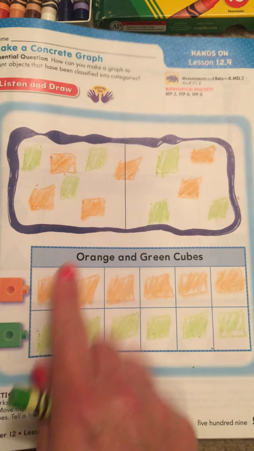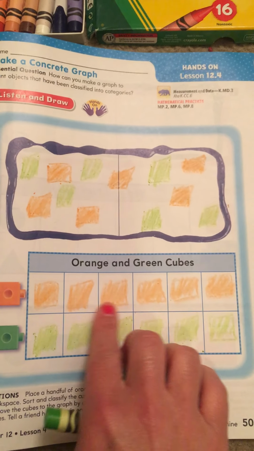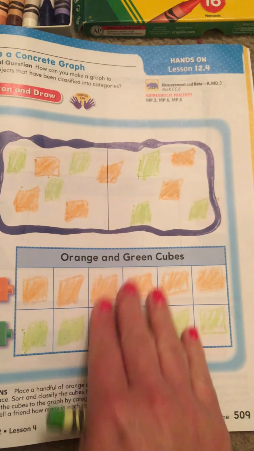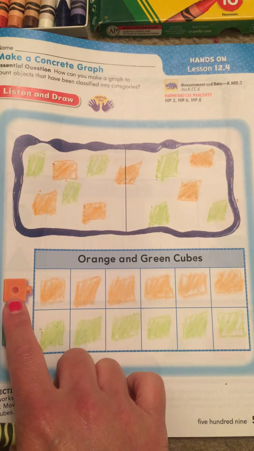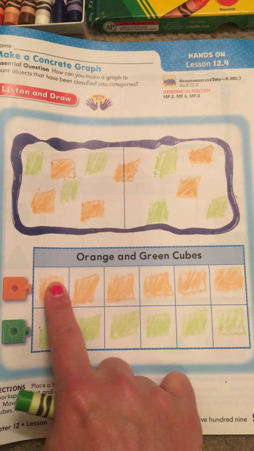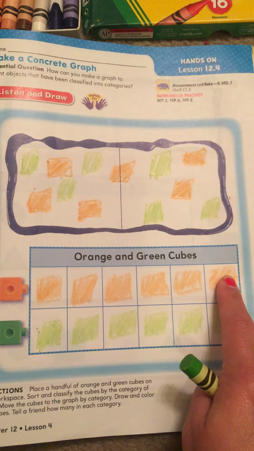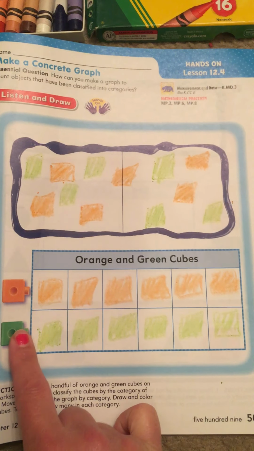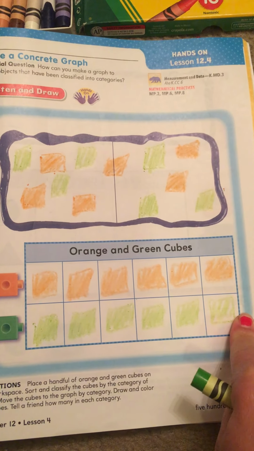Or if you only had 3 orange and 5 green, then you could put 3 orange and then 5 green. But this is how we're going to see it organized. This was the orange, so we categorized all our orange cubes. And this is our green category, and we organized all our green ones.